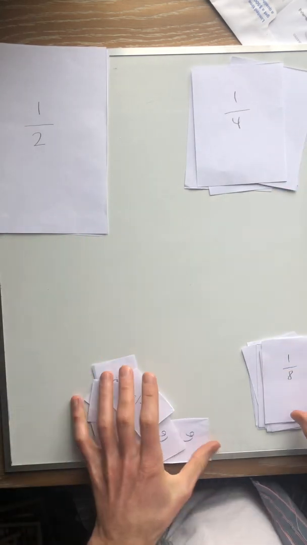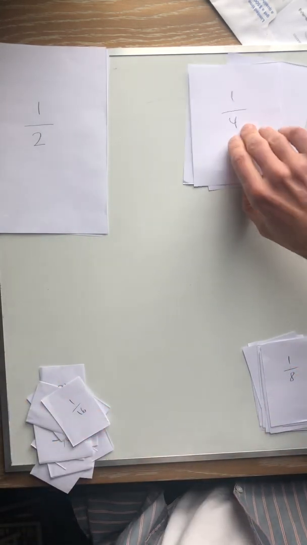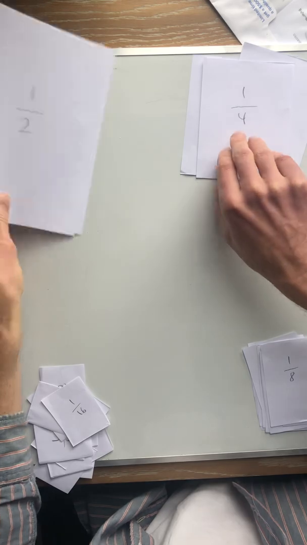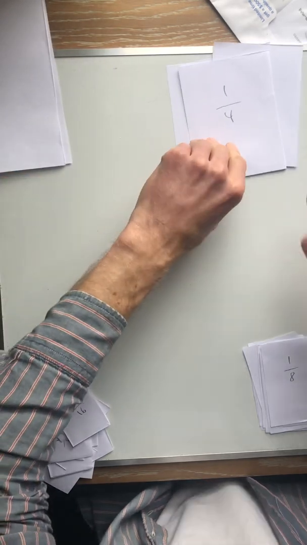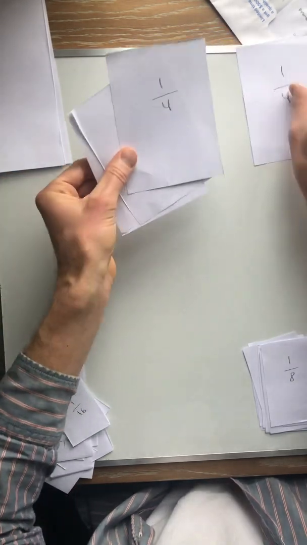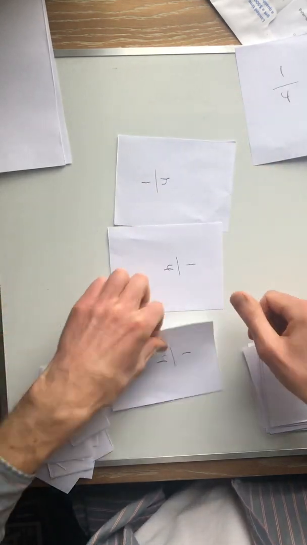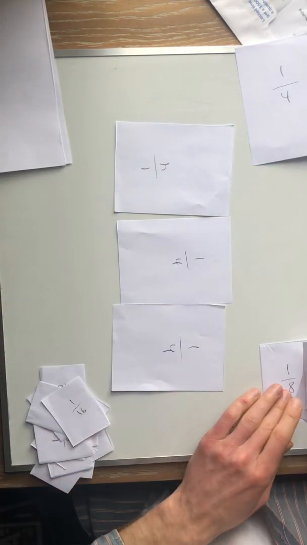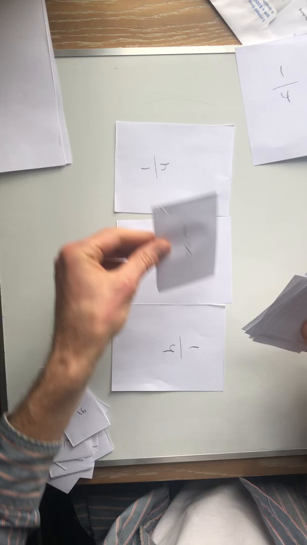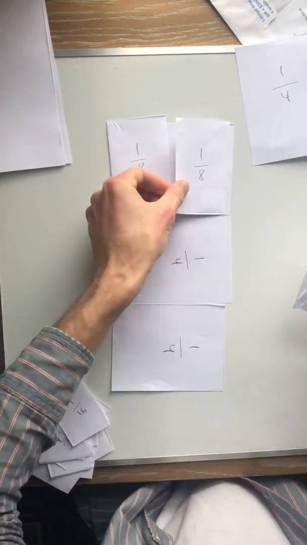So on the math problems today, you're going to see things like how many eighths are equal to 3/4. Well, let's see. We'll solve that one as a group here. So how many eighths are equal to 3/4? So what you do is you just find 3/4, put them down, and then you find how many eighths fit into 3/4. 1, 2.